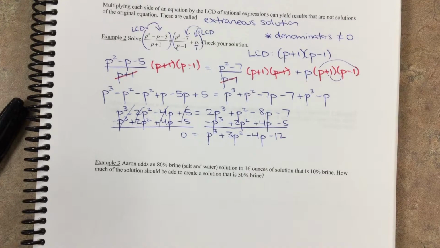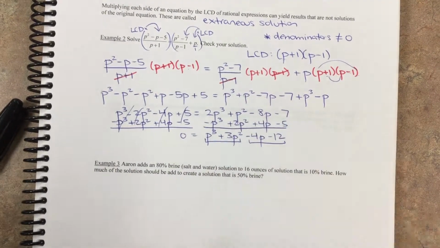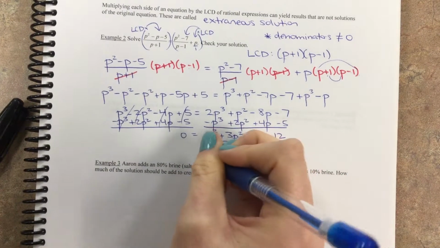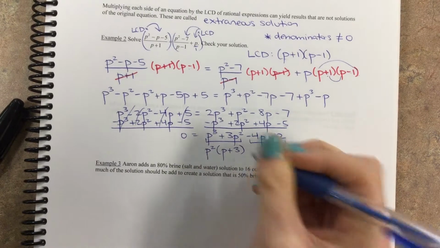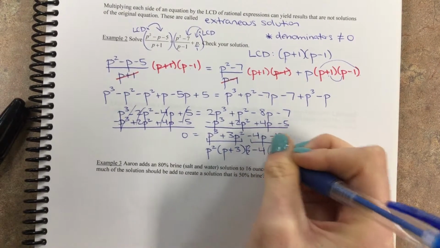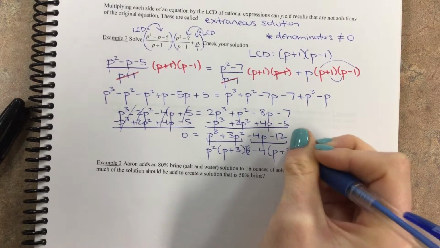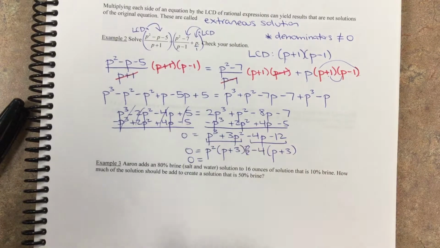Whenever I have 4 terms like this, I'm going to factor by grouping. So that's what I'm going to do now. Group these up, group these up. Here I can take out a p squared, and I'll be left with p plus 3. And then here I can take out a negative 4, and I'll be left with p plus 3. Okay, and then that is equal to 0. So I'm almost done factoring. Sorry, I'm running out of room here.